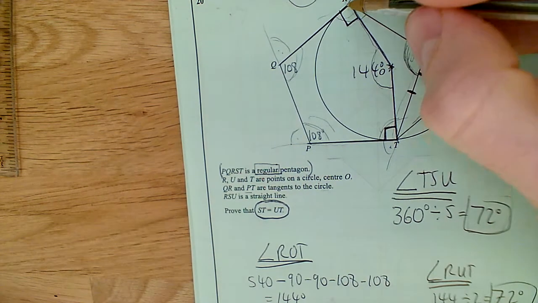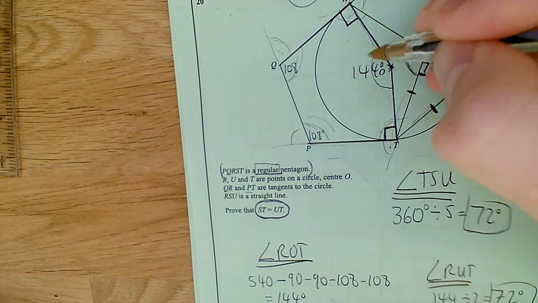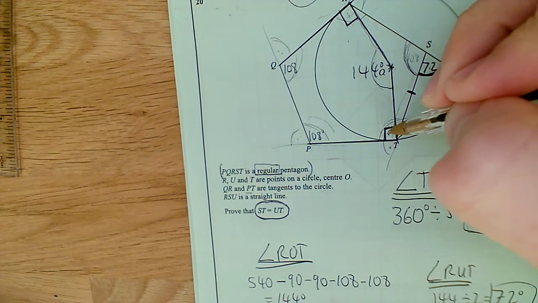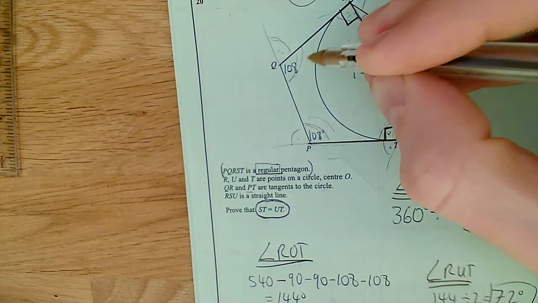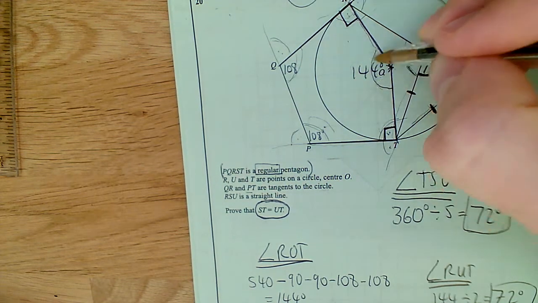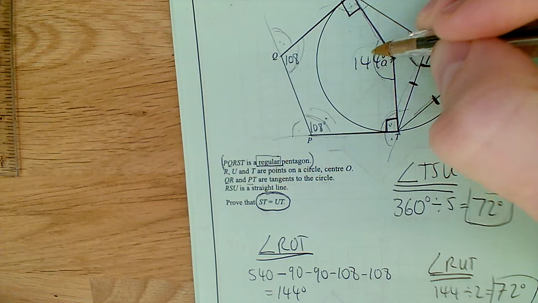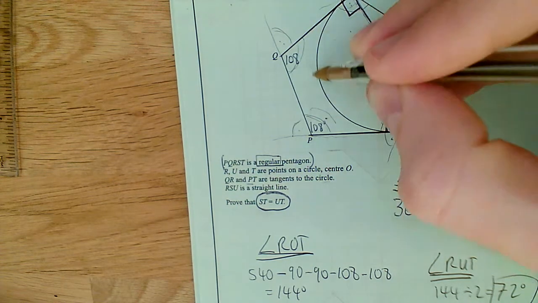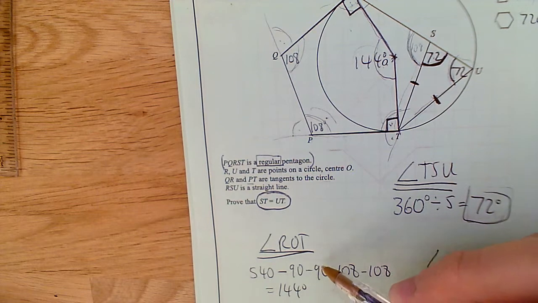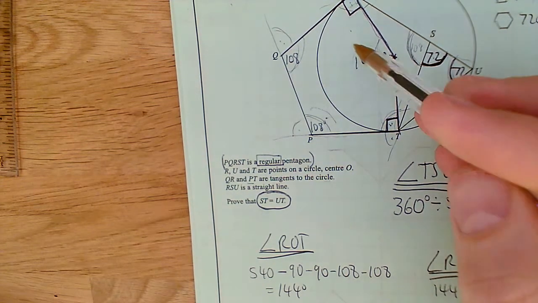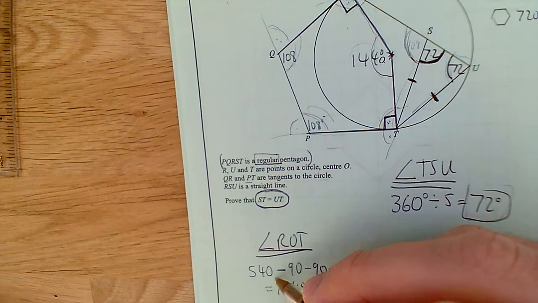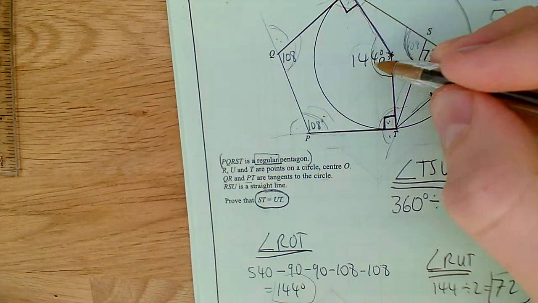Now, I've created another pentagon, so these angles inside here must add up to 540 degrees. If I know that these two are 90 and these two are 108, that is how I then went on to calculate that this is 144. I said that if this is a pentagon, the total angle sum must be 540. So by subtracting the 4 that I already know, the 90, the 90, the 108 and the 108, I got this middle angle to be 144.